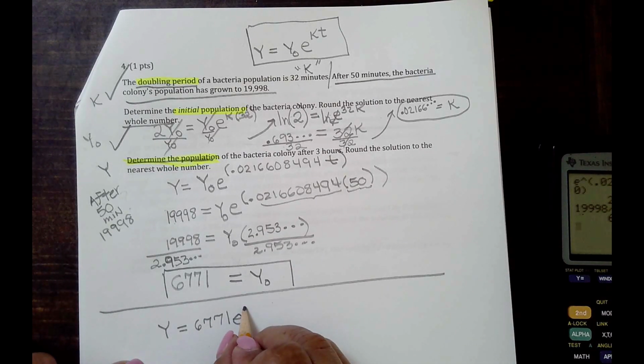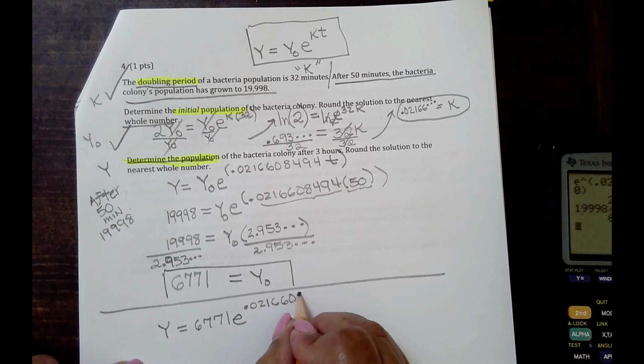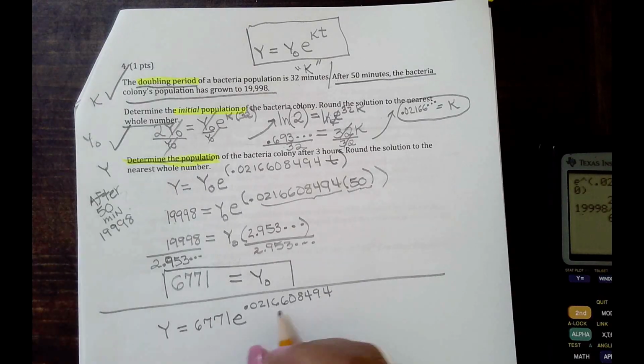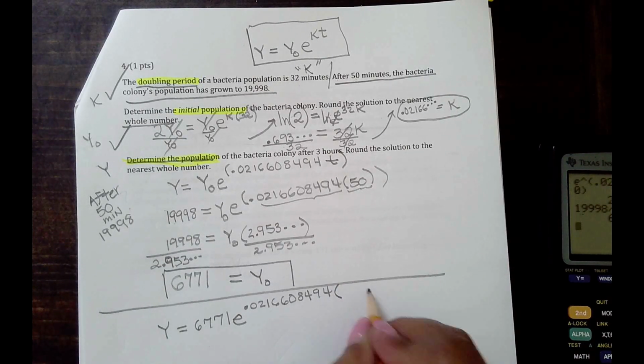The k value was 0.02, and I actually am going to use the whole thing. I kept track of it on the calculator window: 0.02166084094. And then we're going to put the amount of time in here.